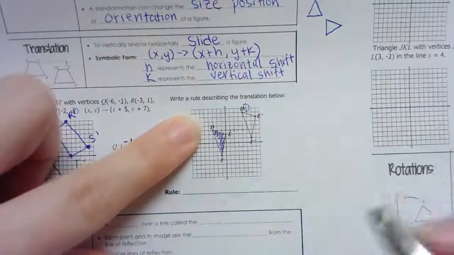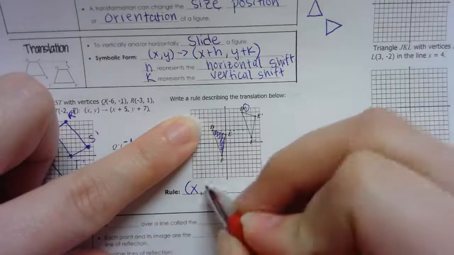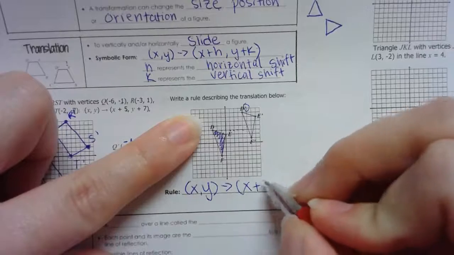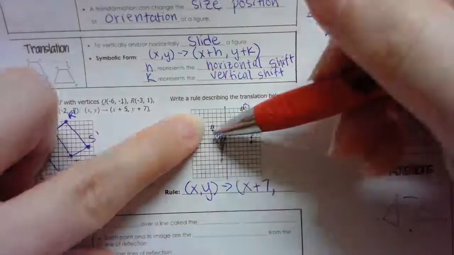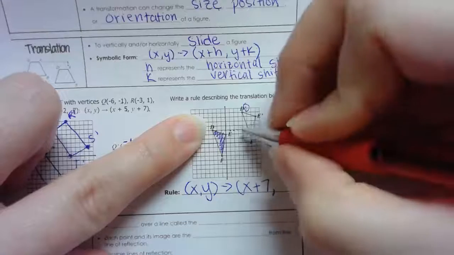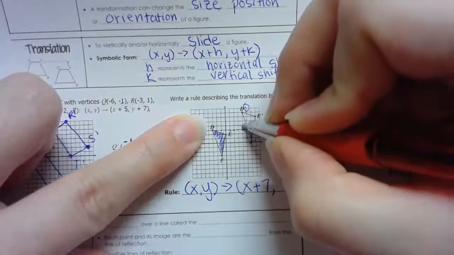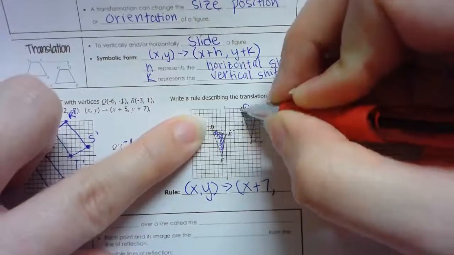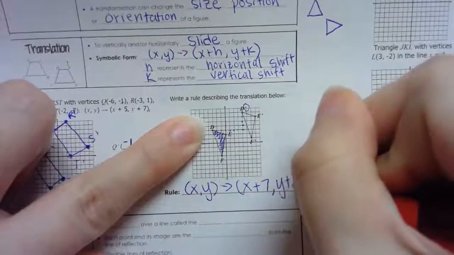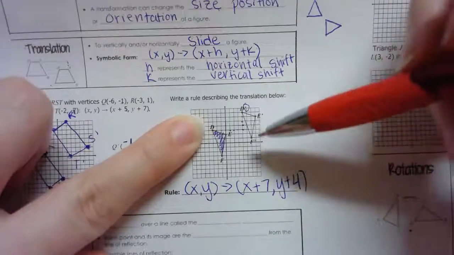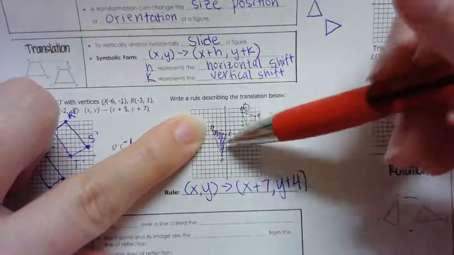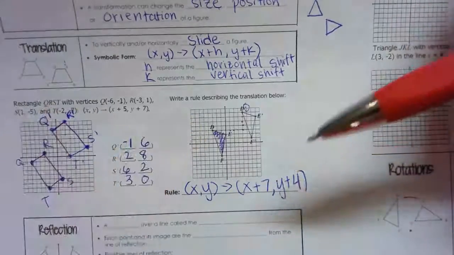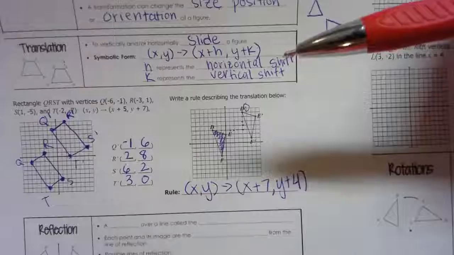So if it goes 7 to the right, then my rule is that what started as (x, y) is now x plus 7. It's a plus 7 because it went to the right 7. And then from here, I go up 1, 2, 3, 4. So that should be y plus 4 because it goes up 4. You could just do that from D to D prime. If you counted from E to E prime, it should follow this rule. F to F prime should follow this rule as well. So try the problems below to see if you've got it.